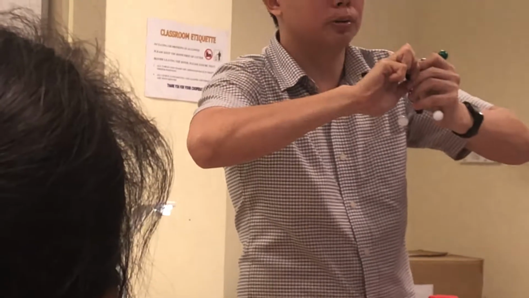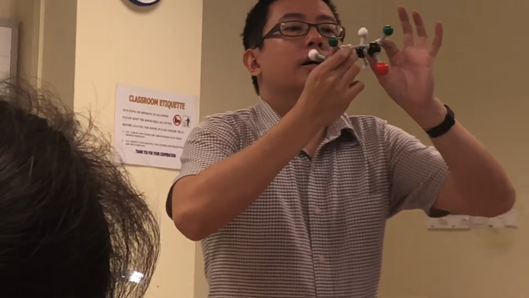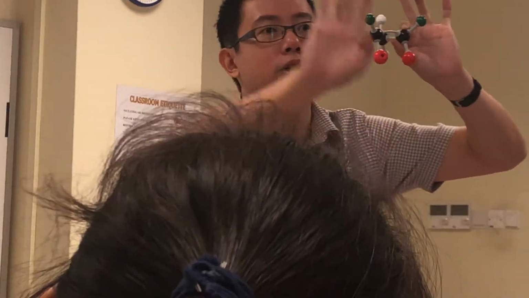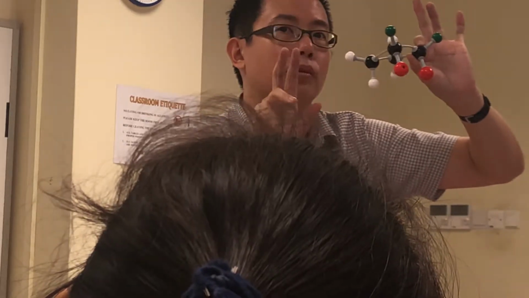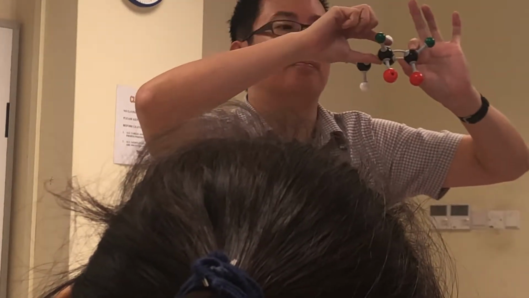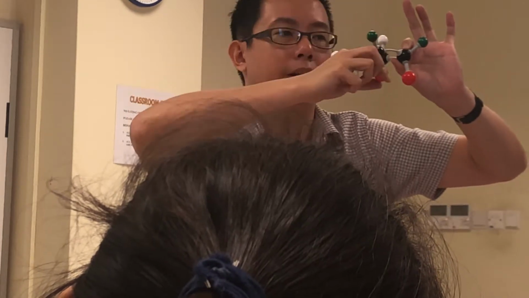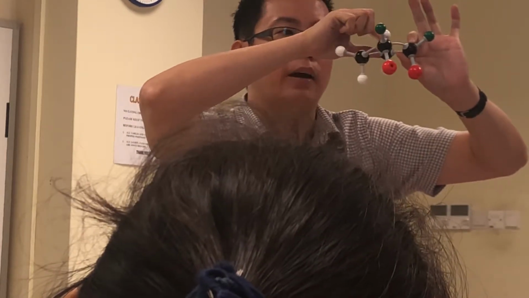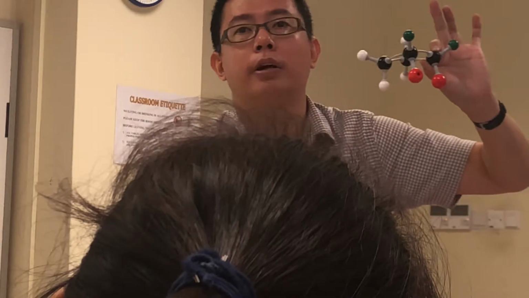Now let me go through slowly again. How do you count the four so-called different groups per black ball? With respect to this carbon here, first group green, second group red. That one no dispute. For the third and fourth group you need to listen carefully. Third group is a C, a black, green, red. Fourth group is a black, white, white. They are different, right? So therefore this thing is chiral.